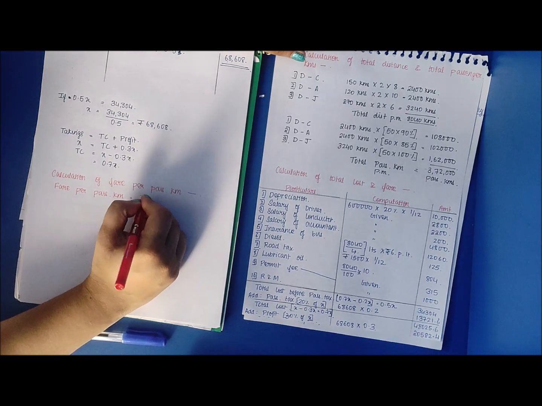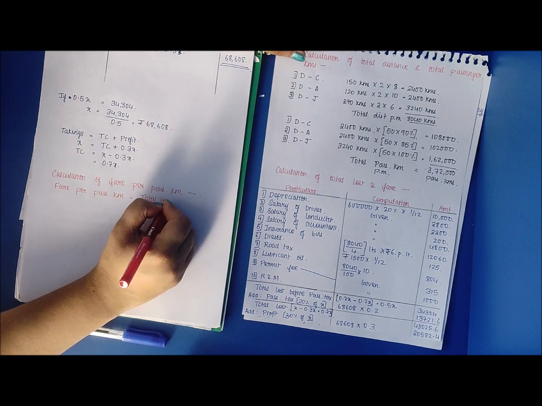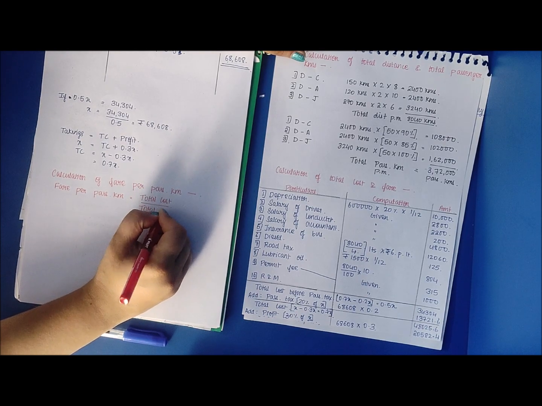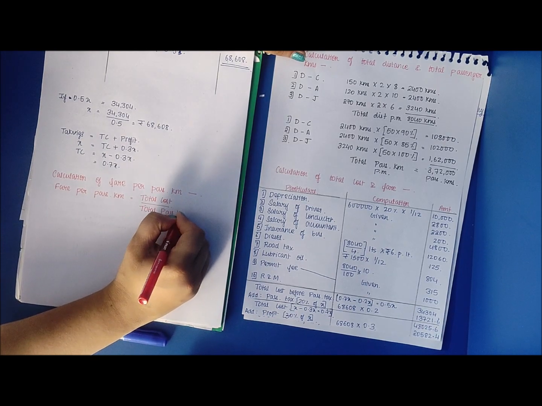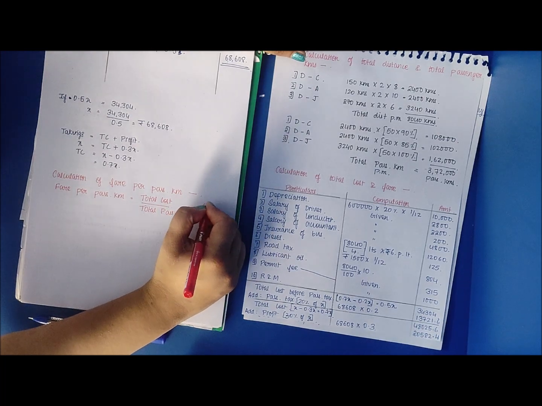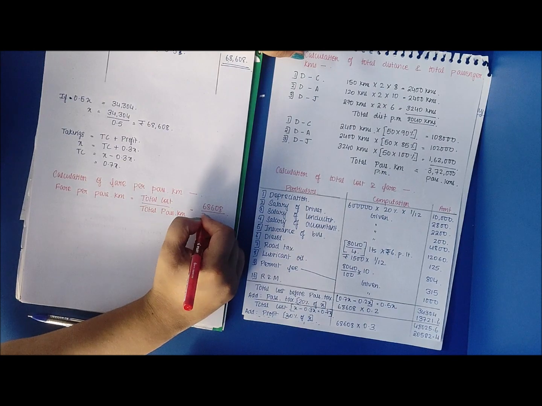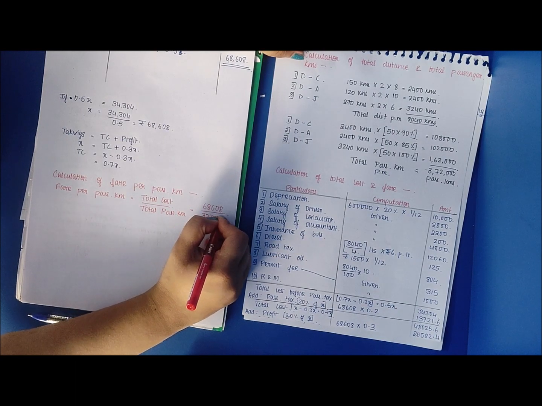Now, fare per passenger kilometer would be total cost divided by total passenger kilometers. That is equal to 68,608 divided by total passenger kilometers, which is 3,72,000.